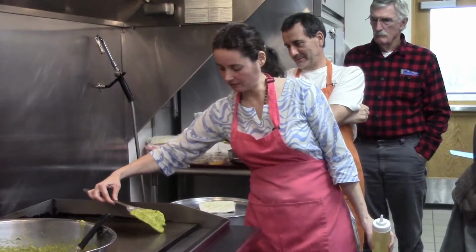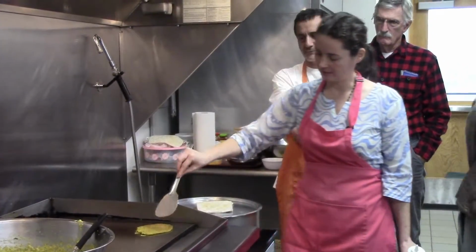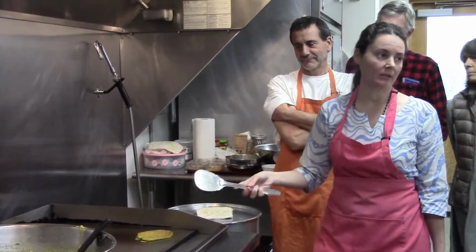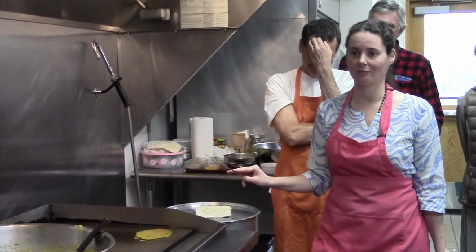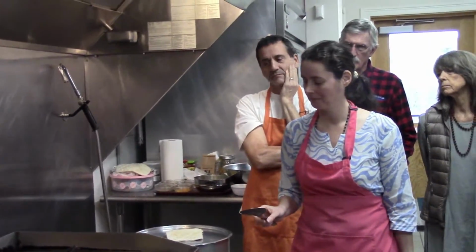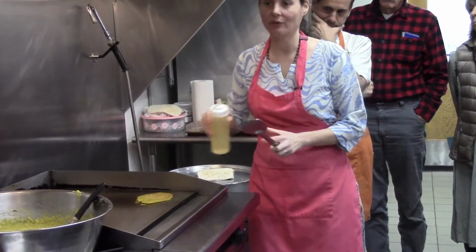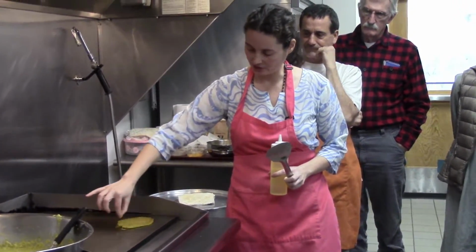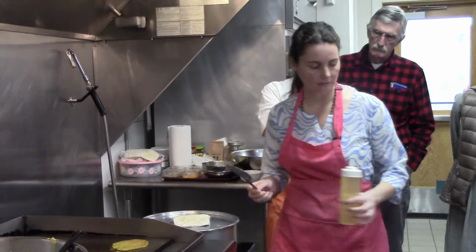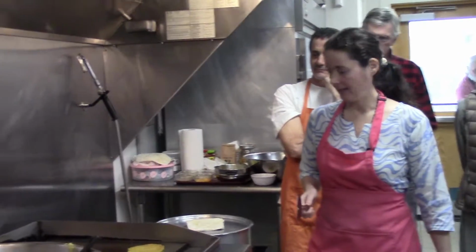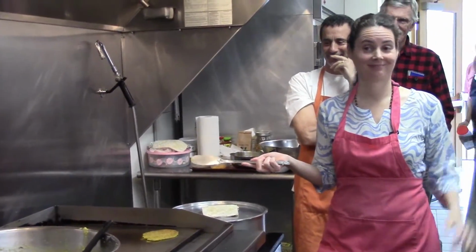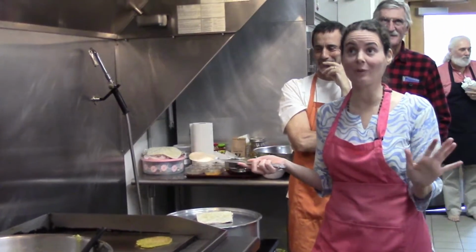Usually with these ones, you see how it's a little golden? And you don't move it. Once you flip it, make sure you don't move it because it will stick. You can add a little bit more oil if you want them crispy, just on the edges. I'm not going to add right now. Yeah, that's it. The first one, that's good.